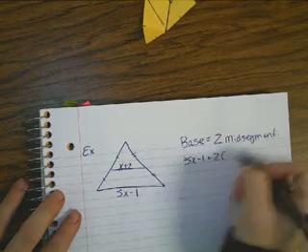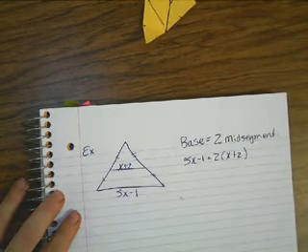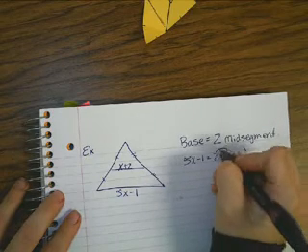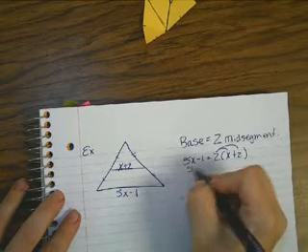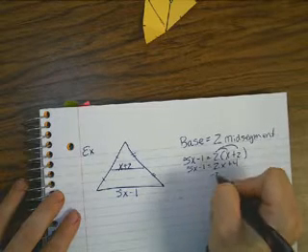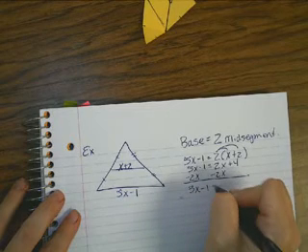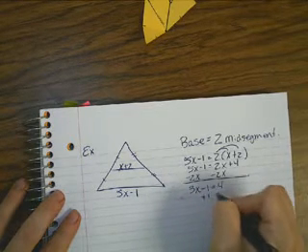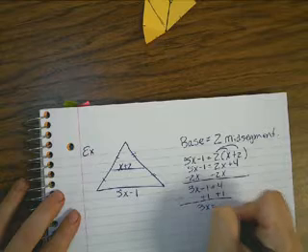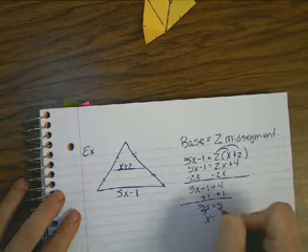If you want to solve this by hand, you would distribute, subtract the 2x, add 1, divide by 3, so my x is equal to 5/3.